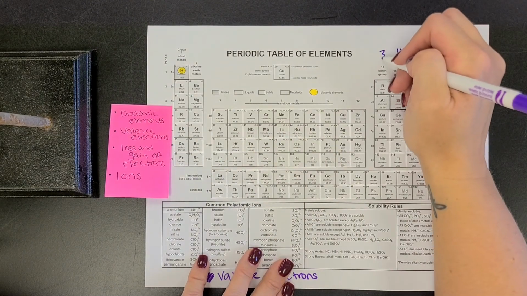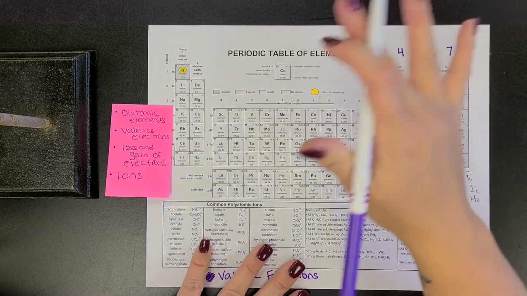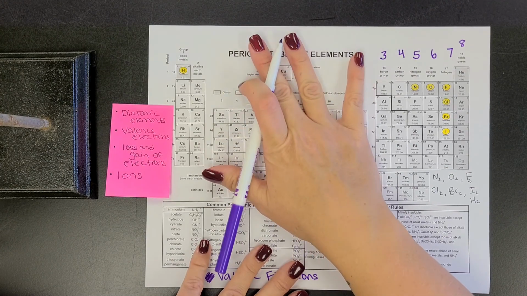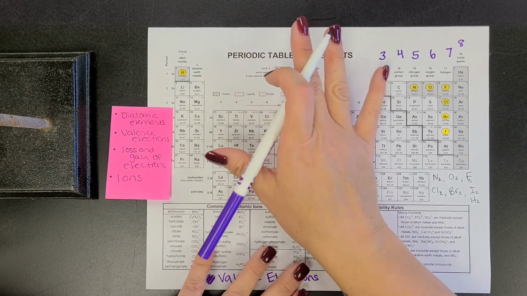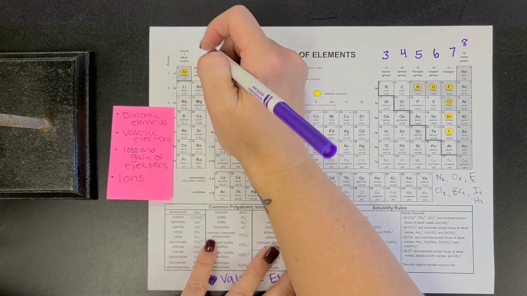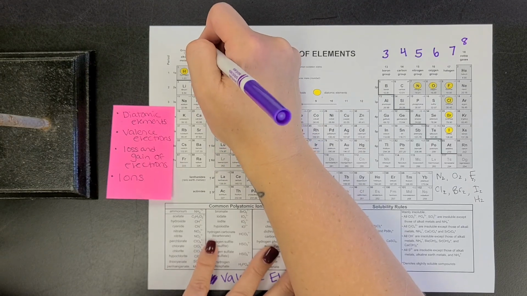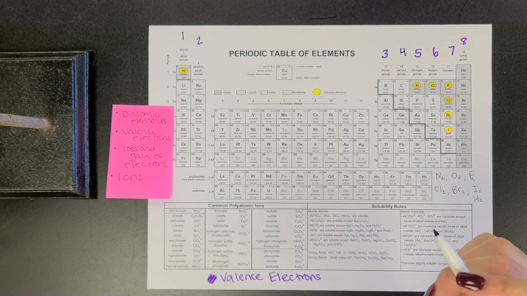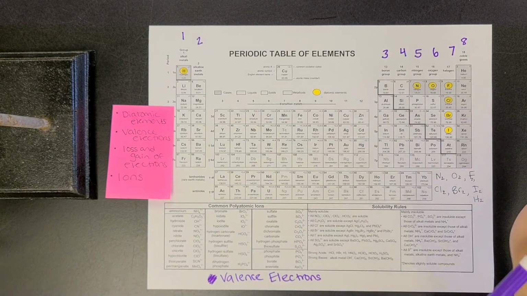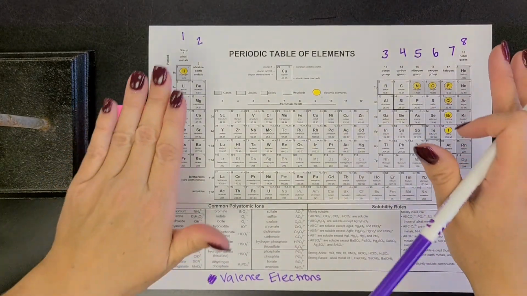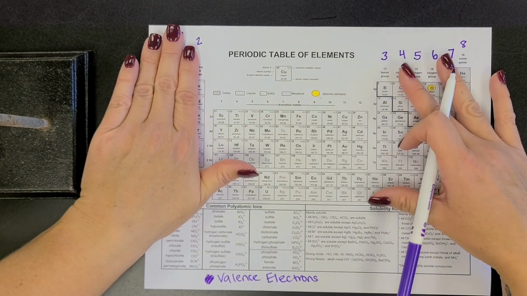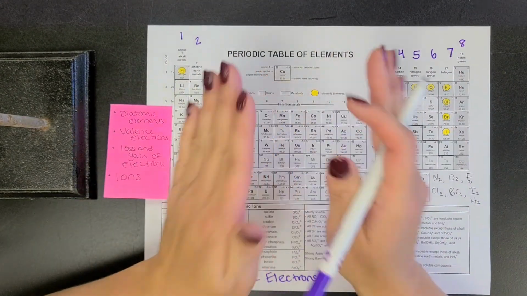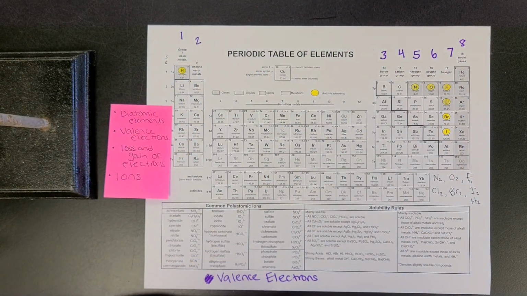Group 13 has 3. We're going to skip the middle. The middle is weird. We do come back to it, but we're going to kind of skip over it for now. Group 2, 2 valence electrons, and group 1 has 1. So that is how you figure out the number of valence electrons for groups 1 and 2, and then 13 through 18. Like I said, the middle we'll kind of worry about later.